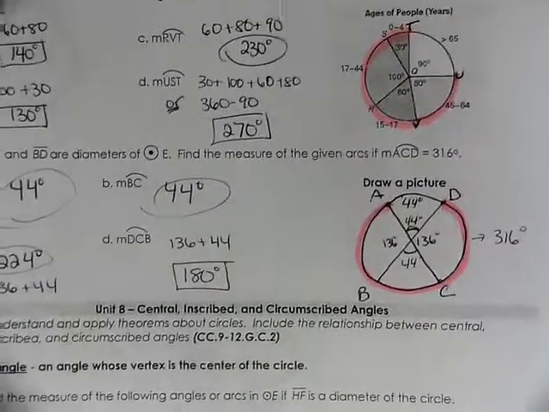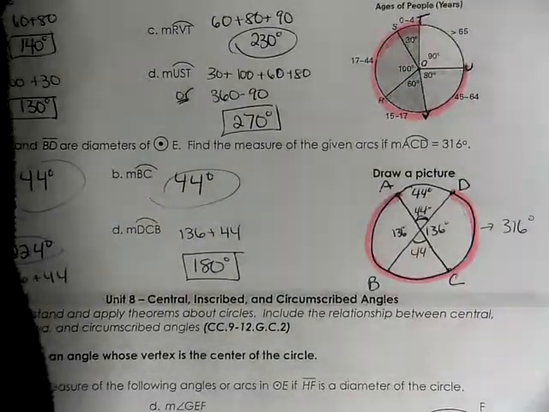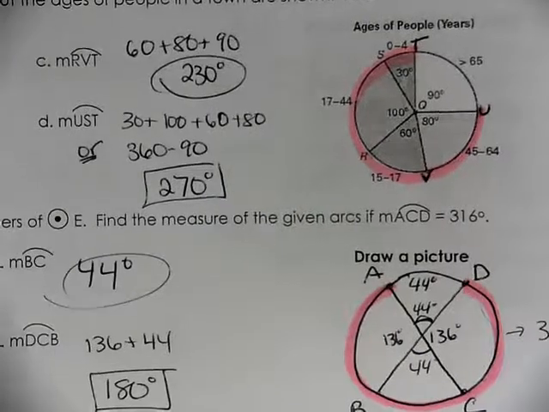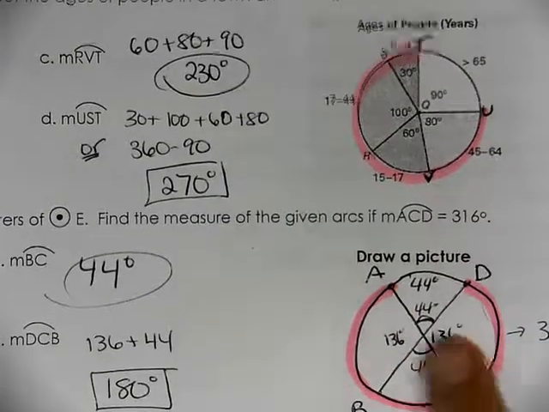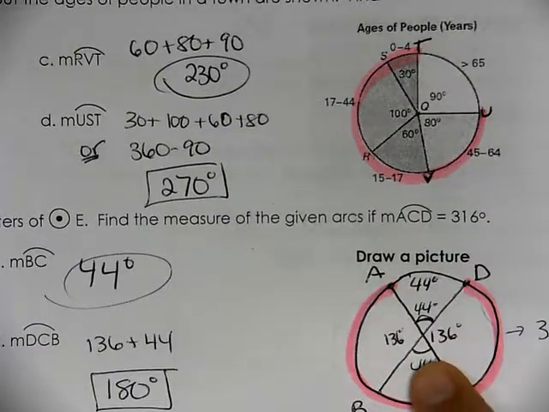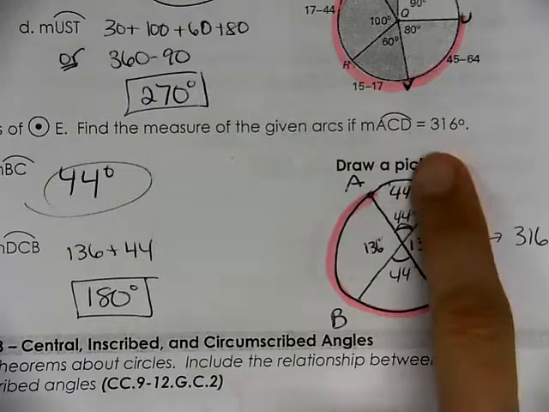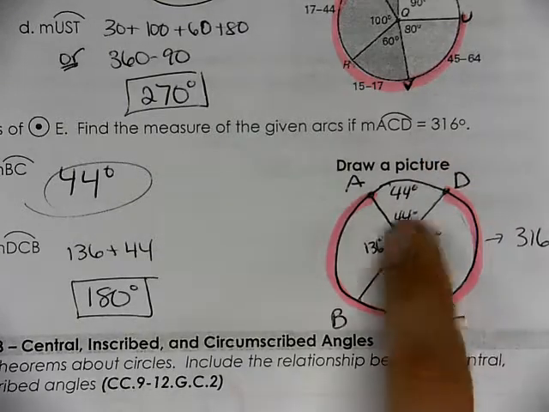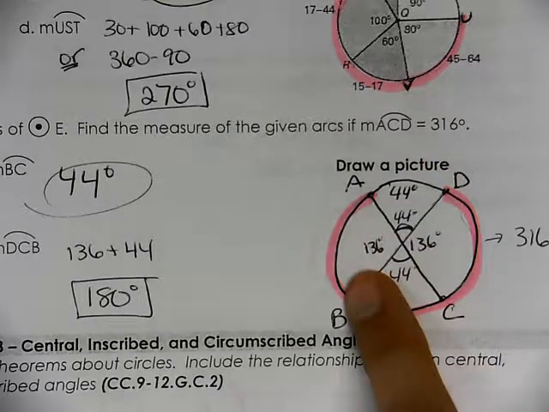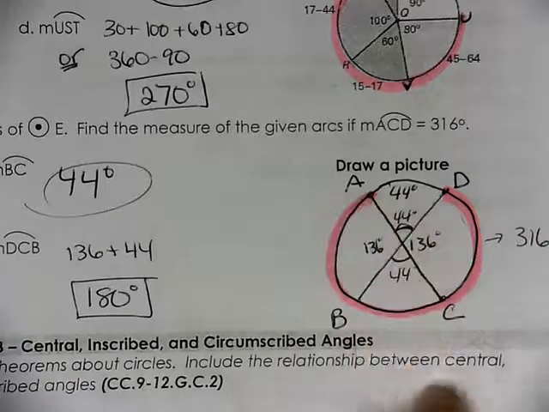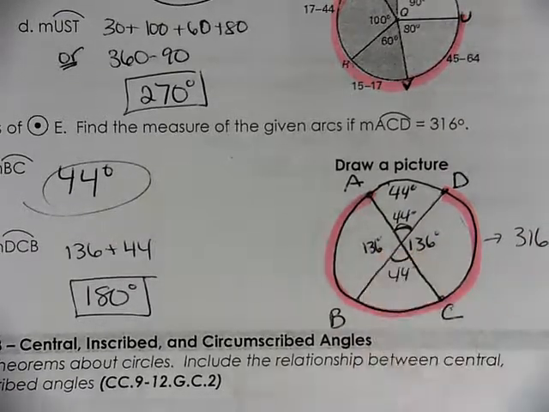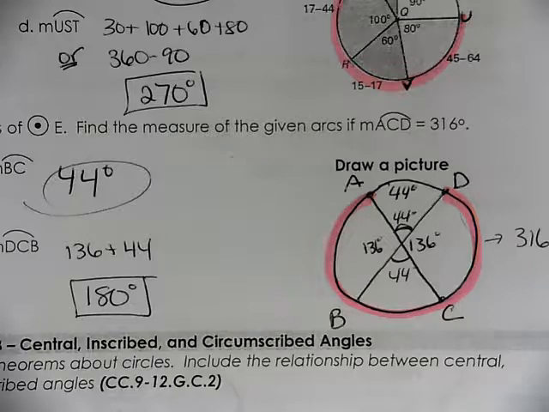Okay, so if they don't give you all the pieces like they did in example 3, you got to use your brain to figure out the missing pieces like we did in example 4. If it's a diameter, it's 180 degrees. You can still have vertical angles. Okay, and everything's got to add to 360. If you remember those three things, you can usually figure it all out. Okay, question?